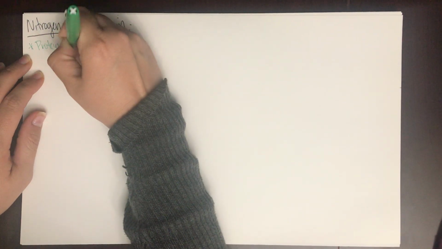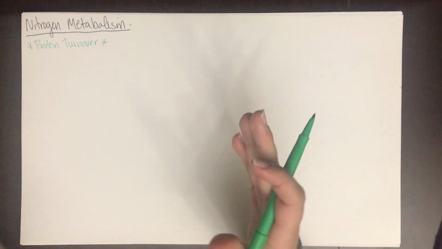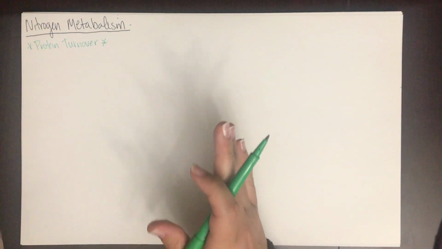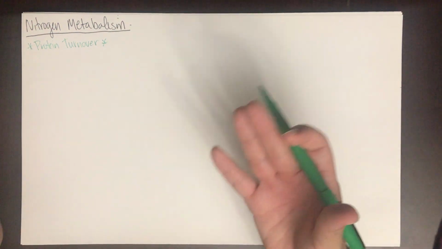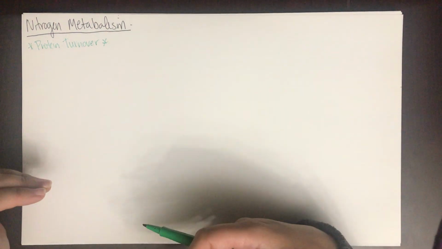So the first thing that we're going to talk about is something called protein turnover. All proteins have a lifespan of maybe a few minutes or hours or days before that protein will naturally become degraded and then rebuilt. This is called protein turnover.